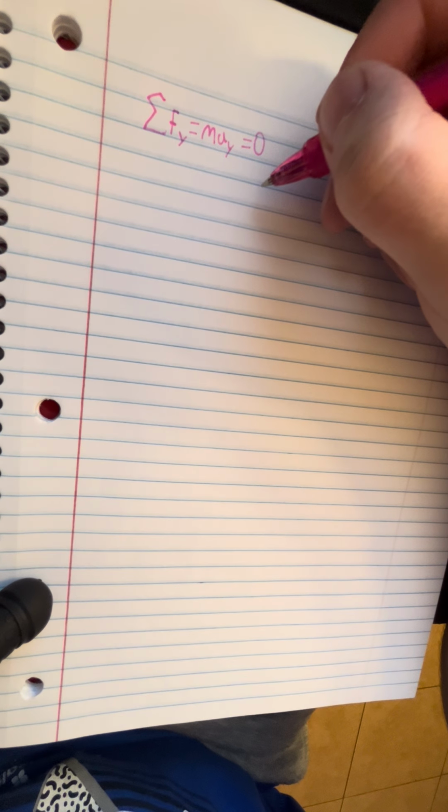So we can just go ahead and write the sum of forces along y equals mass times acceleration along the y-axis, and that simply equals 0.